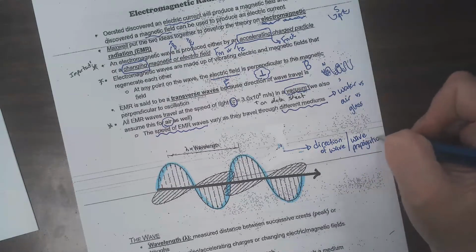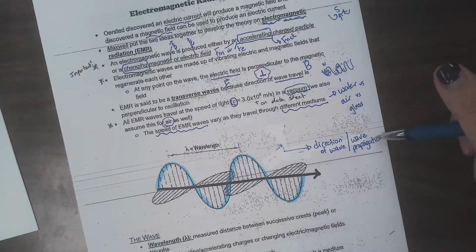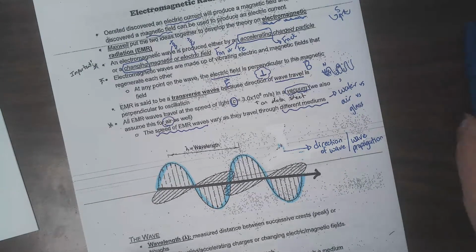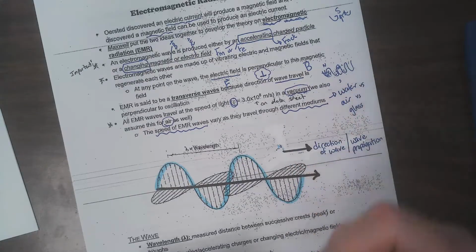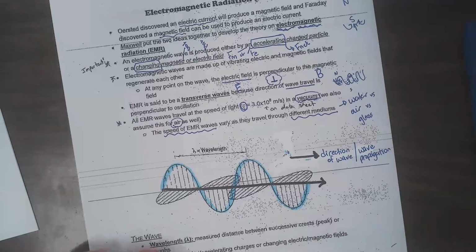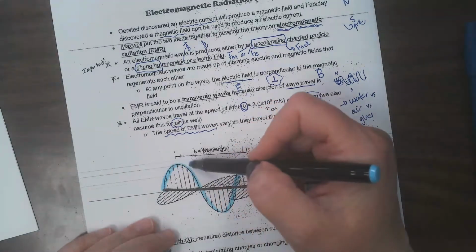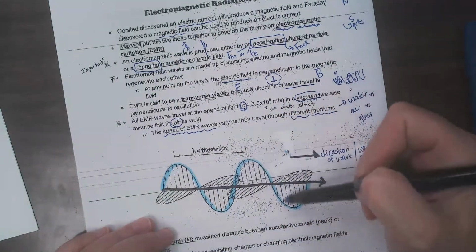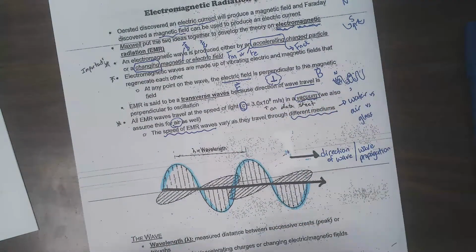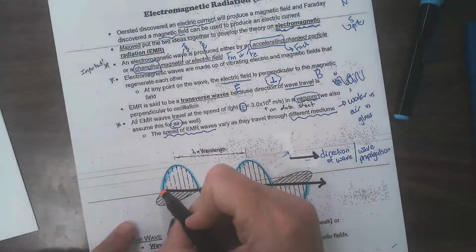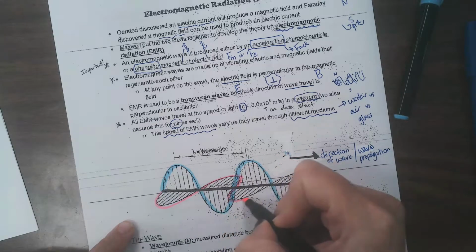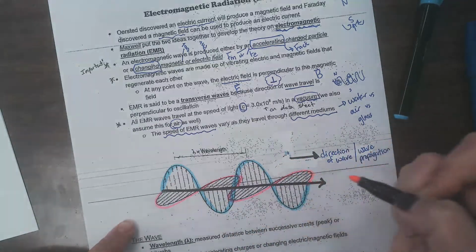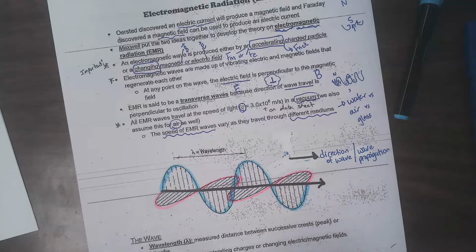So if we see this word on another piece of information and we see wave propagation, that's the direction of the wave. So we've said that it's going this way. Okay? Now, when we look at this up and down motion here, we're looking at these two pieces being perpendicular. So this is the direction that the wave is moving.